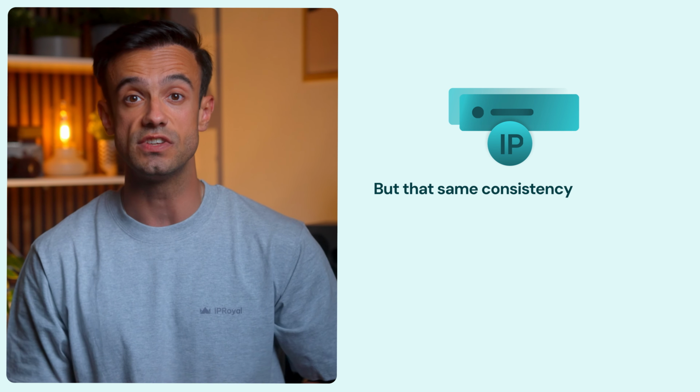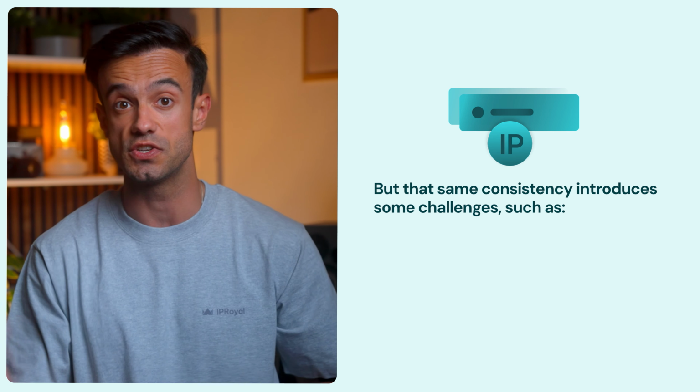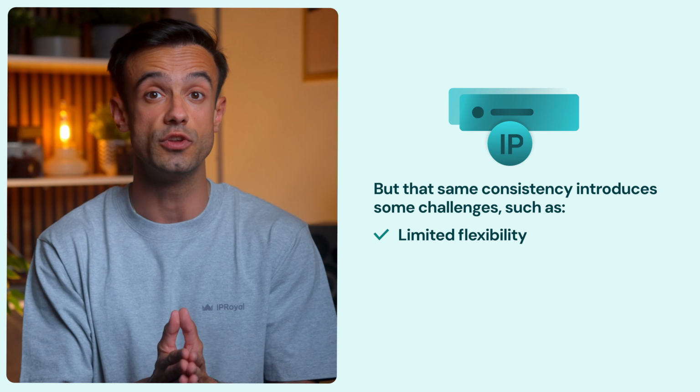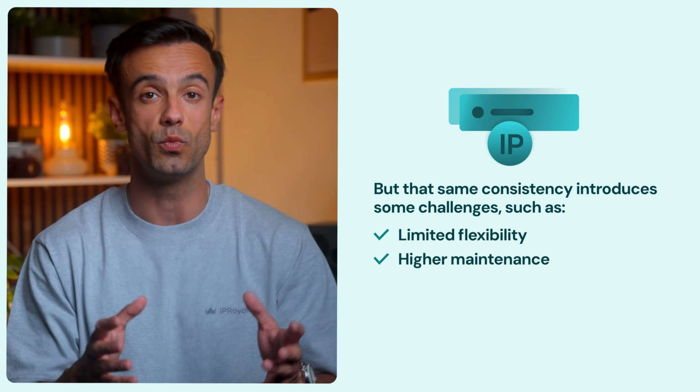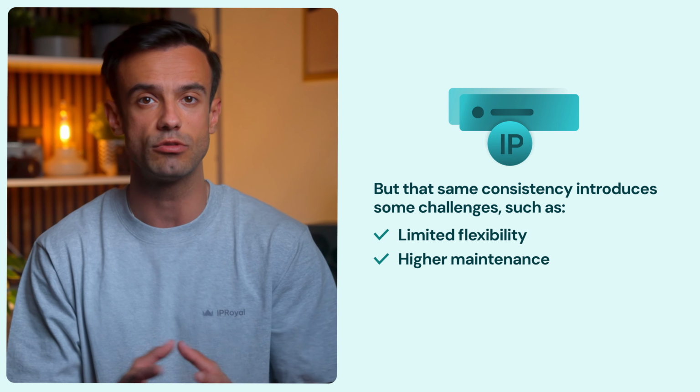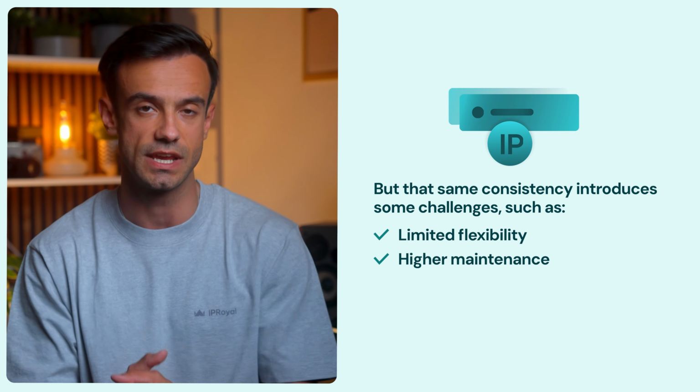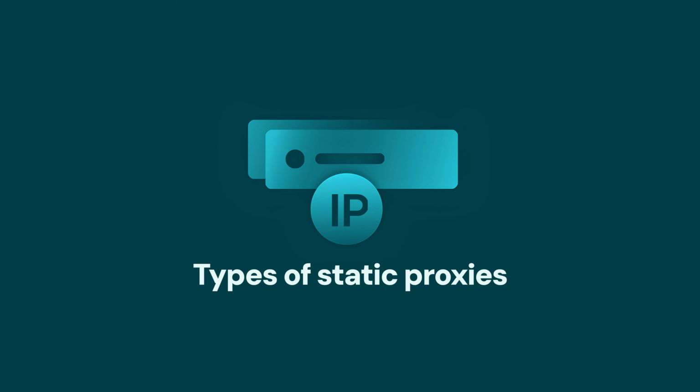But that same consistency introduces some challenges, such as limited flexibility for high-volume scraping or geo-rotated tasks, and higher maintenance because once an IP is flagged, manual replacement becomes a time sink. But not all static proxies are created equal. Their performance and reliability depend on the IP source. Here are the different types of static proxies you can choose from.